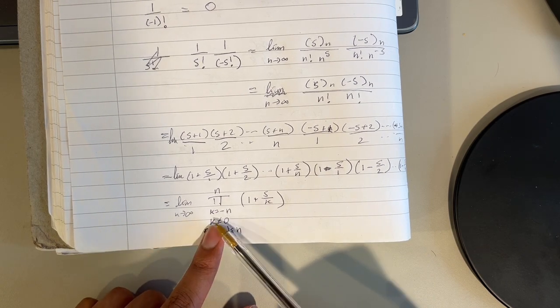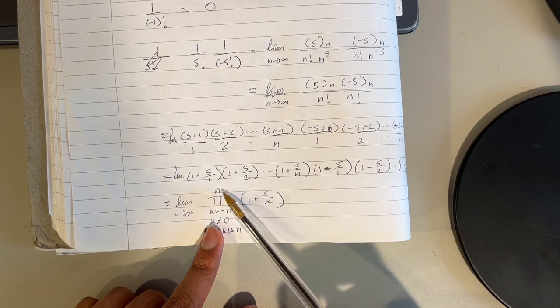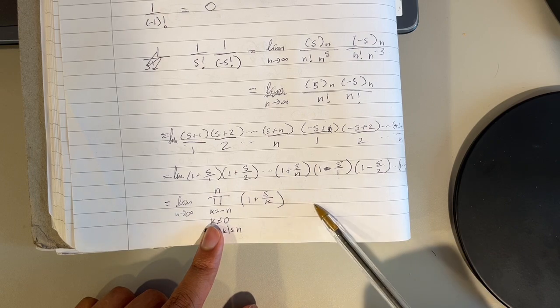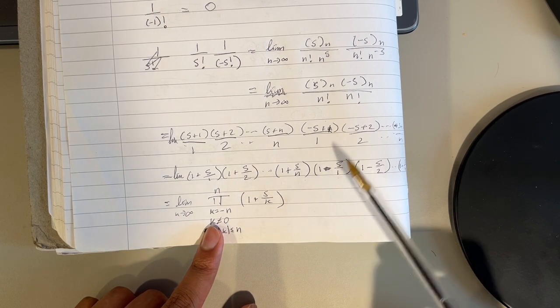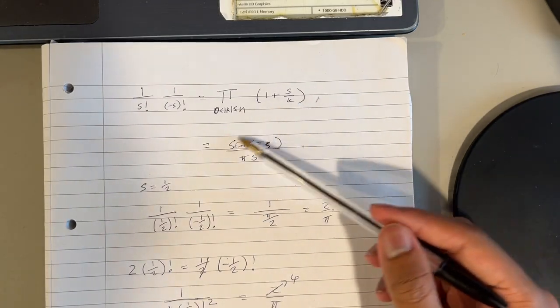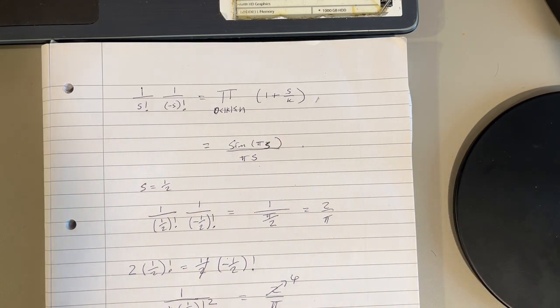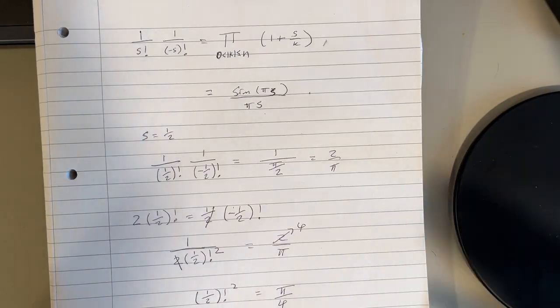Just split it into something that goes from k equals -n all the way up to -1. Then multiply it by something that goes from 1 all the way up to n. Send n to some large number, and then you can plot this as well, and you'll see that these two actually give you a function. And that kind of gives you the idea.